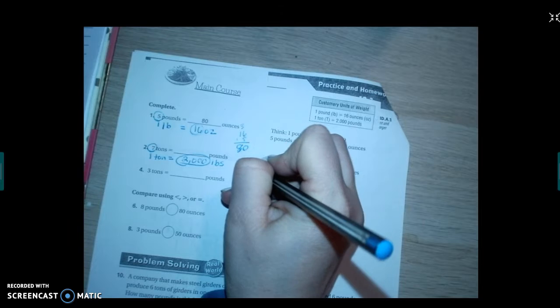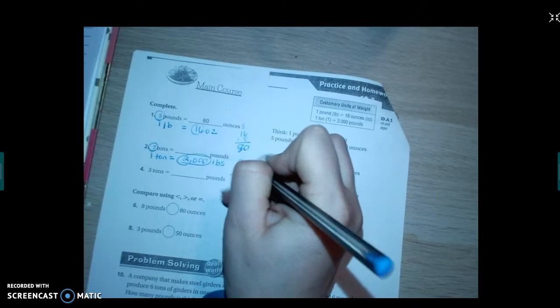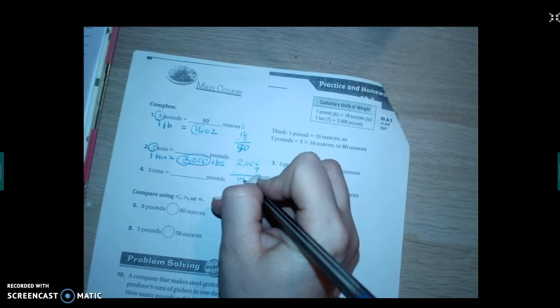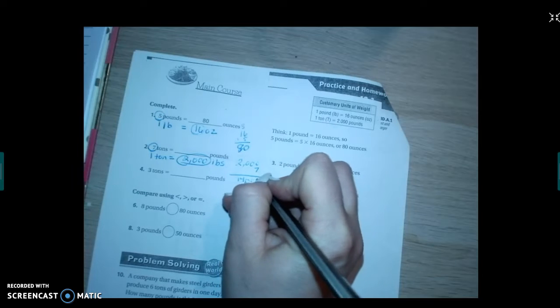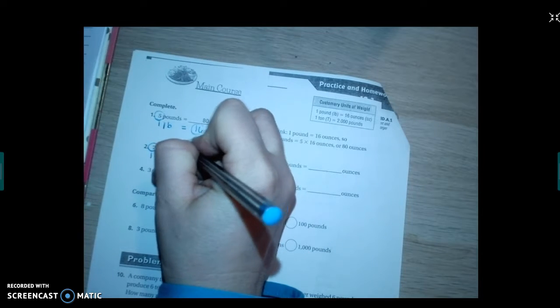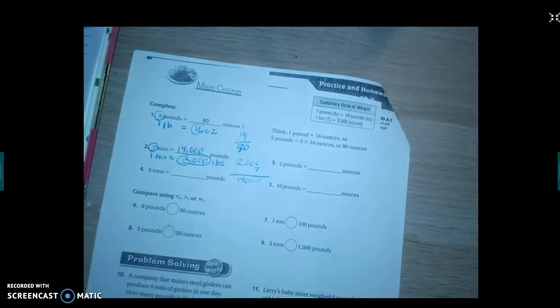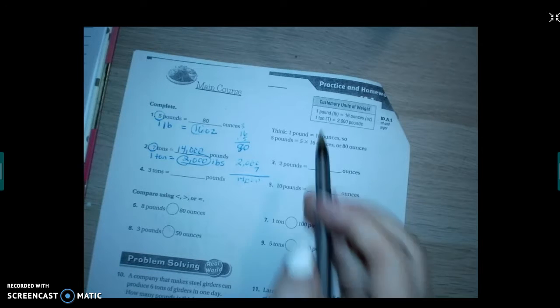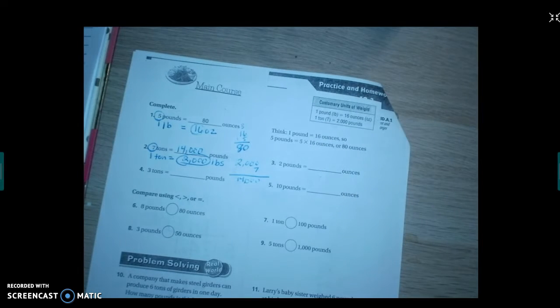So 2,000 times 7. I know that I can do 7 times 2 is 14, and then add 3 zeros. So that's 14,000 pounds. Okay, do you see that it's still cross multiplying once you figure out which one of these you're using?